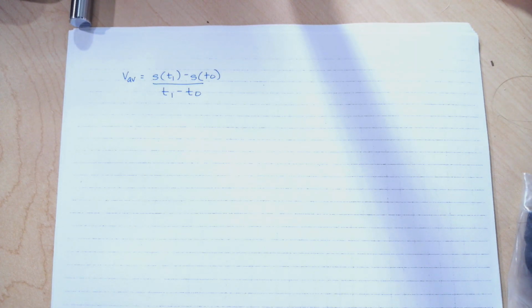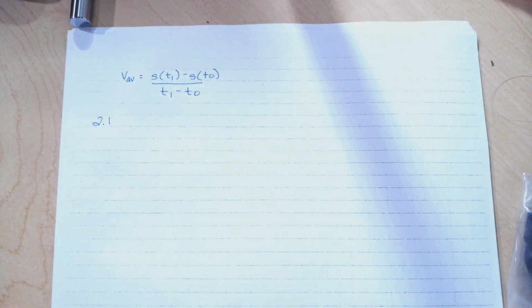Hi mathematicians, I'm going to go ahead and do some problems from section 2.1, and let's start with number 1.